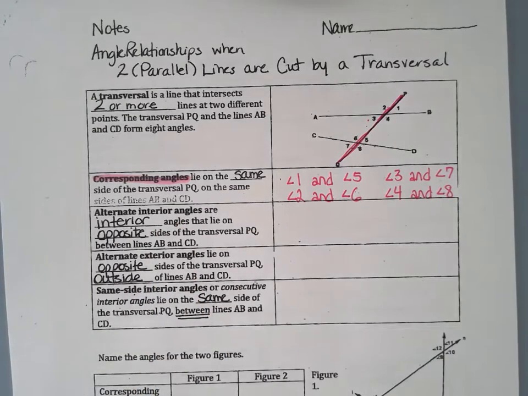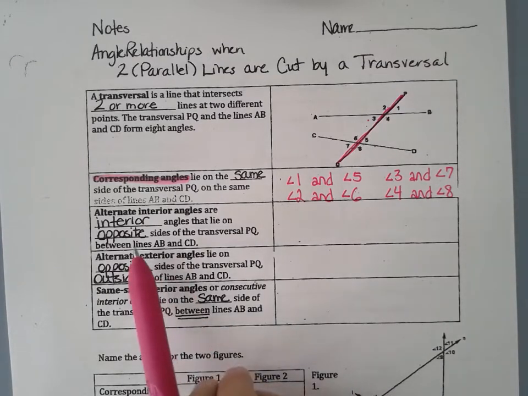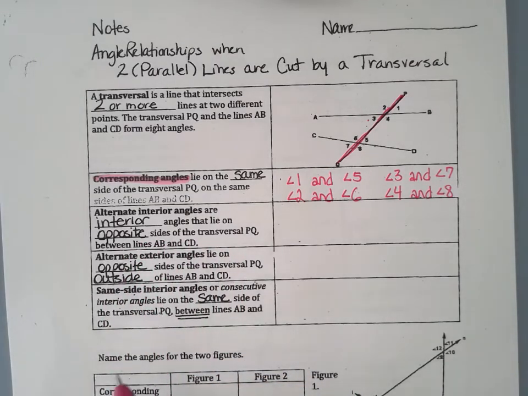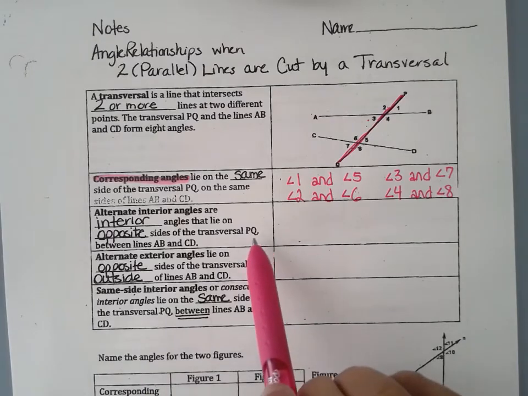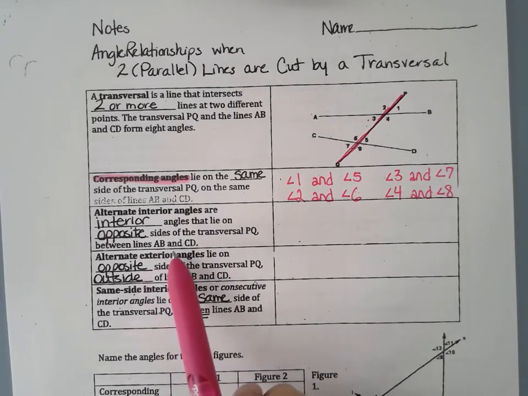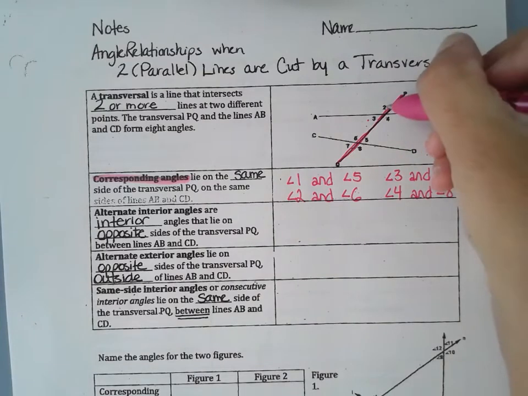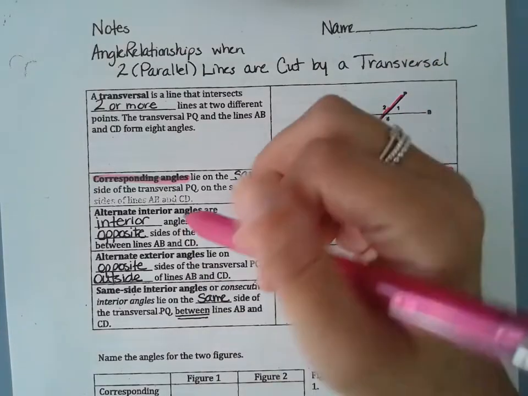Then we have alternate interior angles. Alternate interior angles are interior angles that lie on opposite sides of the transversal PQ between lines AB and CD. So, these are interior angles.